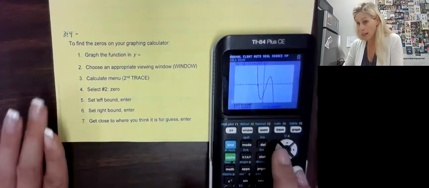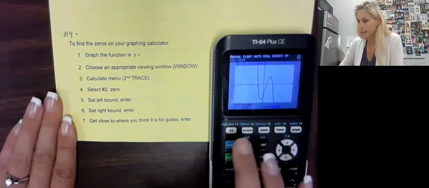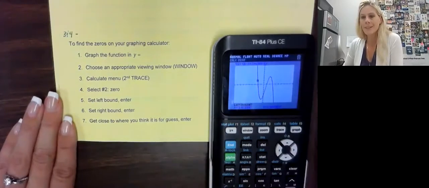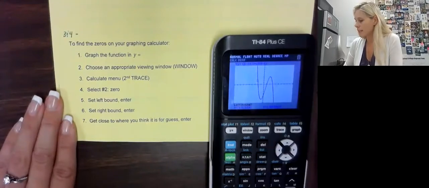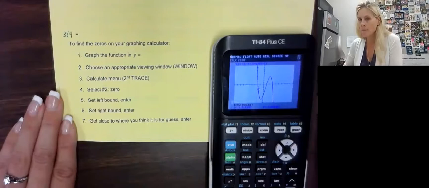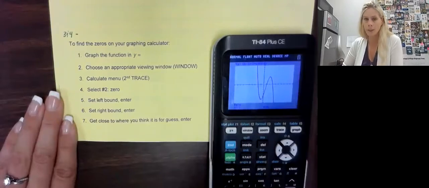Now here's the trick. You see down here how it says left bound? I need to make sure I'm on the left side of that intersection, okay? So I'm going to go on the left side there, press enter, go to the right, make sure that I'm not quite on that spot, and then press enter 2 more times, and it gives you that zero of -2.